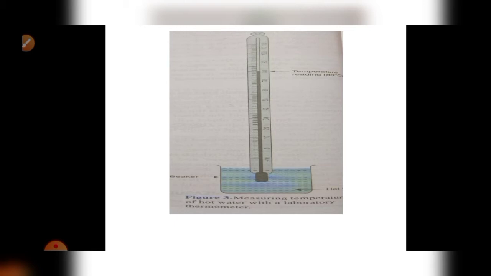We will see the shining thread of mercury moving up in the thermometer tube. After some time, the mercury thread will stop rising and stand at one place. So, wait till the mercury thread becomes steady. We then read the temperature on the thermometer tube which corresponds to the top of the mercury thread. This will give us the temperature of hot water.